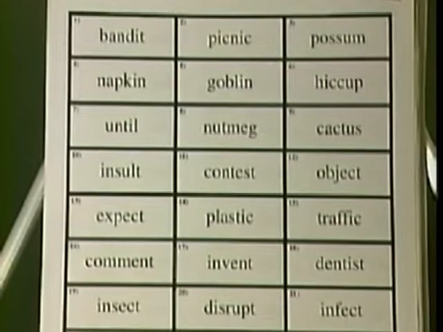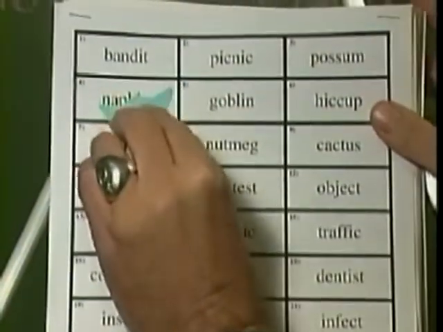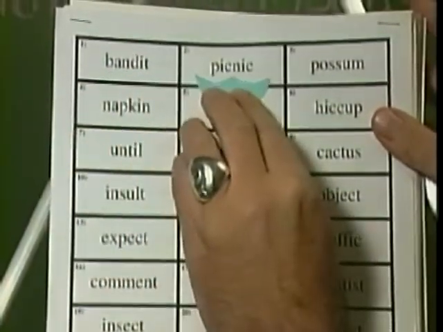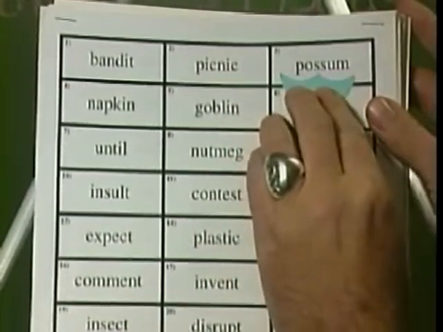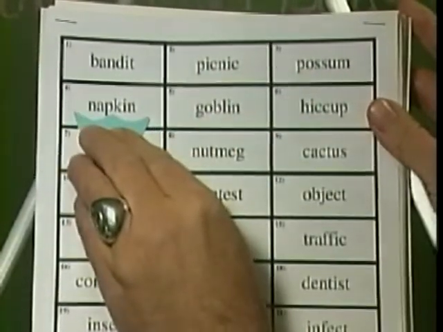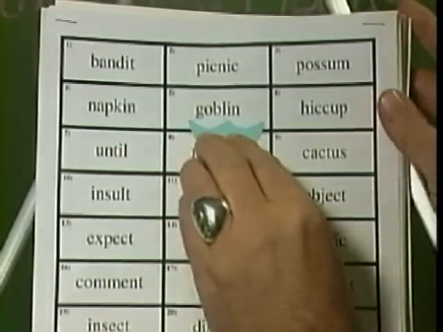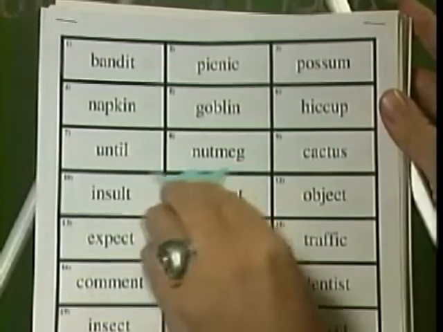And also with the pages with 2-syllable words, especially after a new kind of syllable division, you can use these little mustache-looking things. The students use these to help them divide the words, which makes it easier for them to read those words. So that's how we use those things.